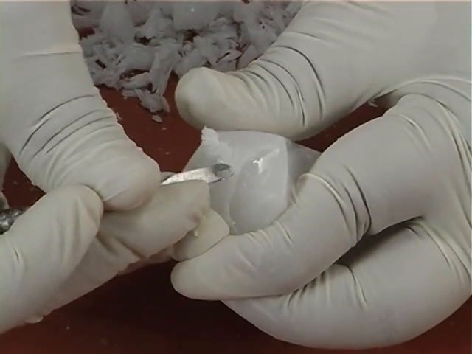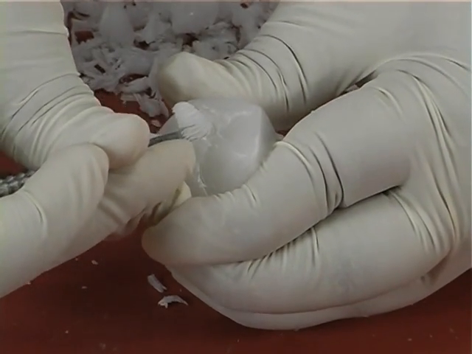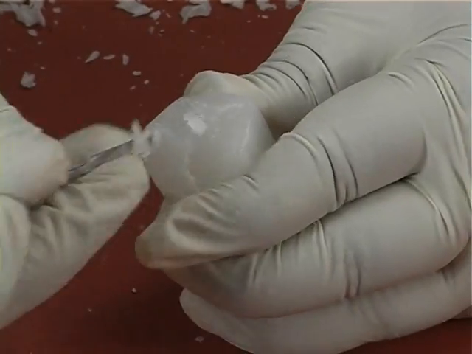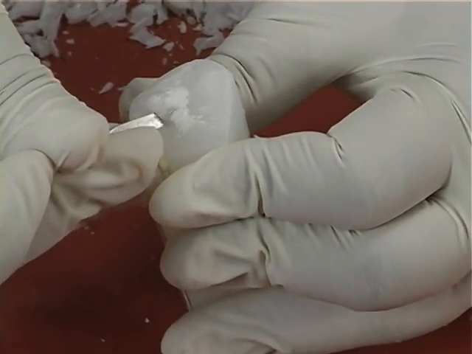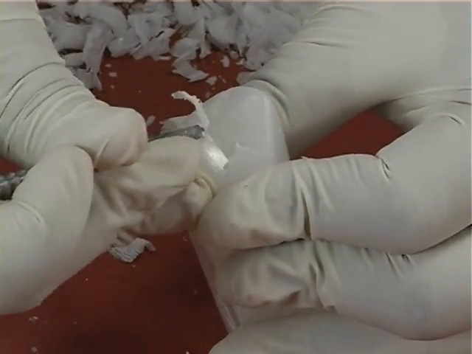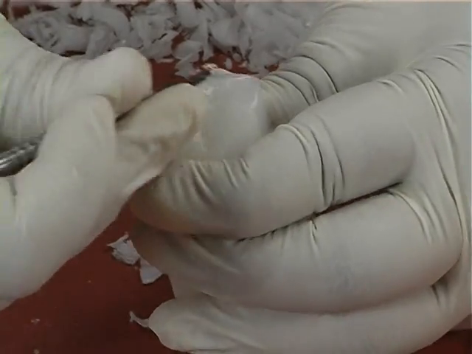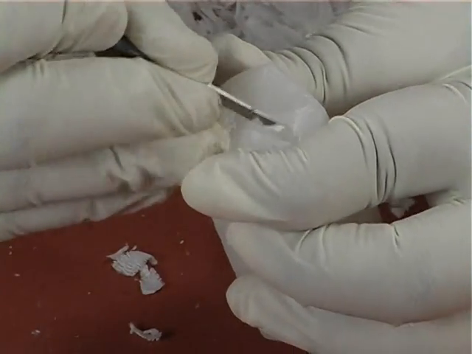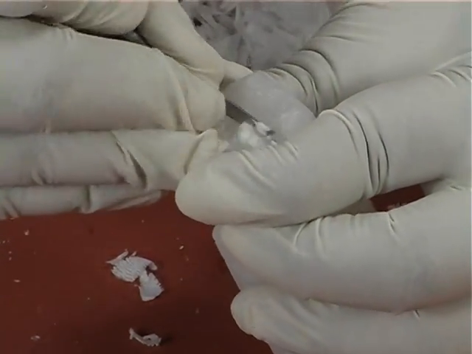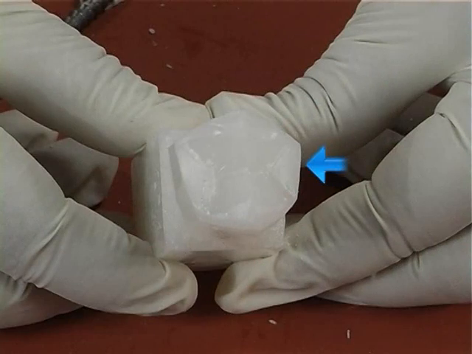Similarly, carve the palatal cusp by carving the mesiopalatal and the distopalatal cuspal slopes. This is the occlusal aspect showing the carved buccal and palatal cusps.